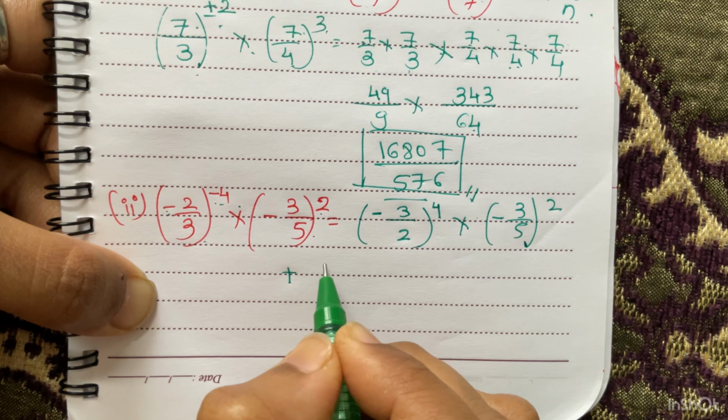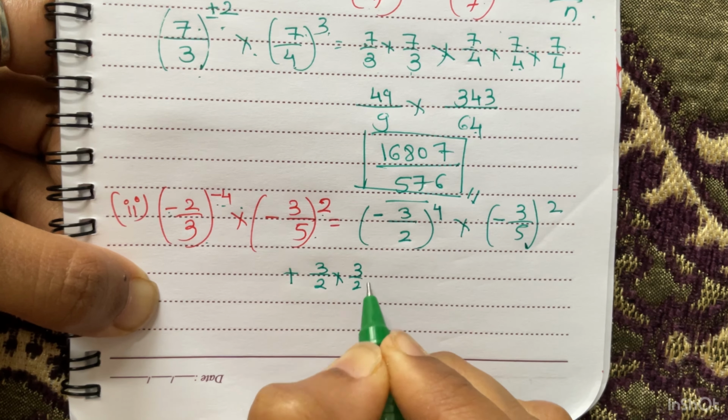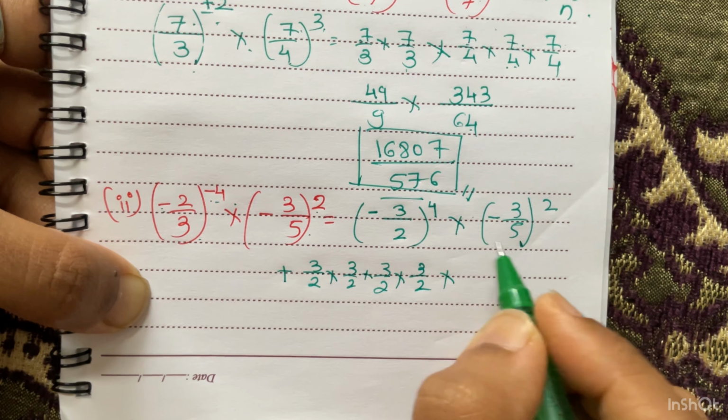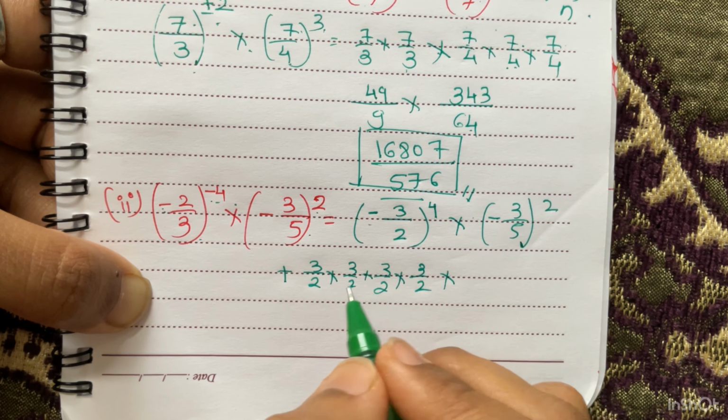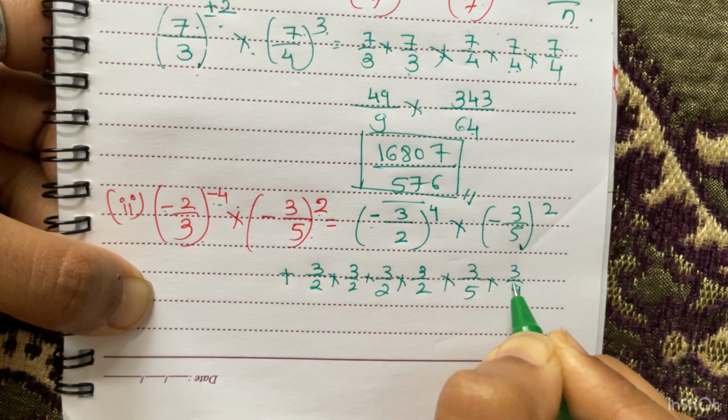Now 3 by 2 we have to write 4 times, like 3 by 2, 3 by 2, 3 by 2, 3 by 2, and this side we have already done minus into minus, we got plus, 3 by 5 into 3 by 5.